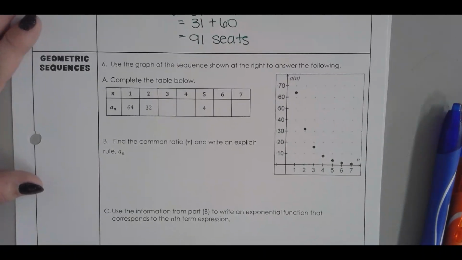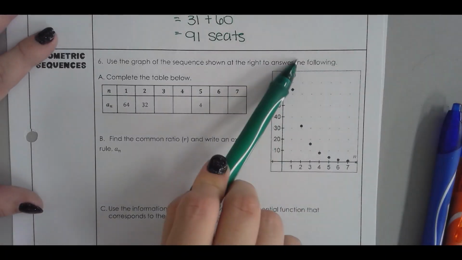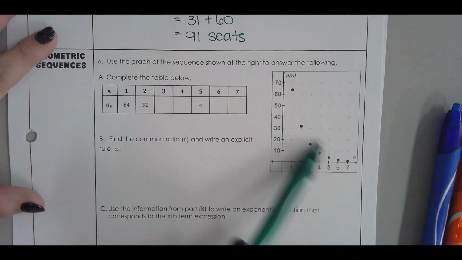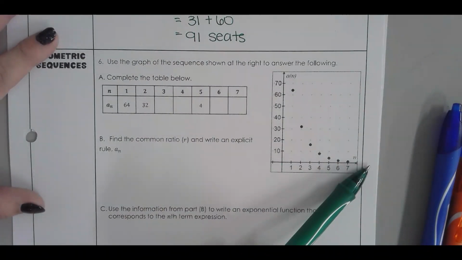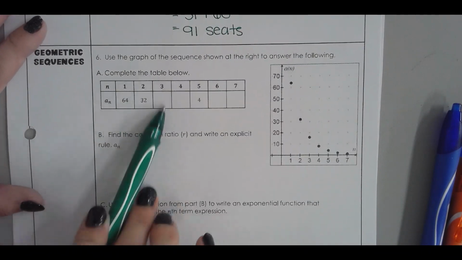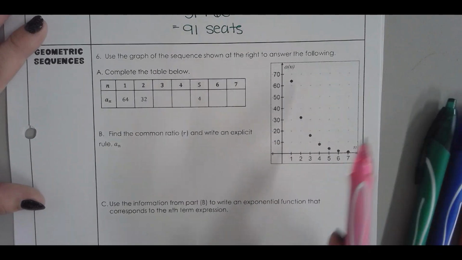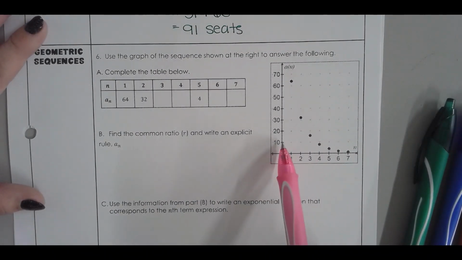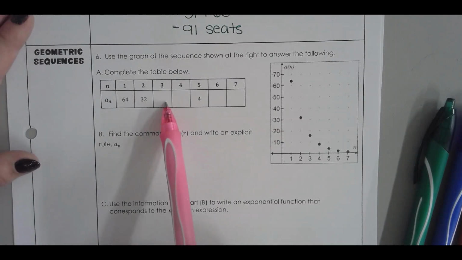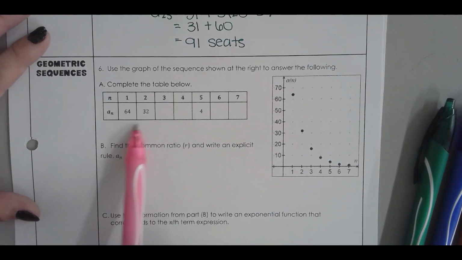Number 6, we have a geometric sequence. Notice this is exponential. This one is what we call exponential decay because it's going down. So first term, second term, third term. Well, it's kind of somewhere in between 10 and 20. We don't want to get an approximation. We know geometric multiplies by the same thing every time, which is for dividing.